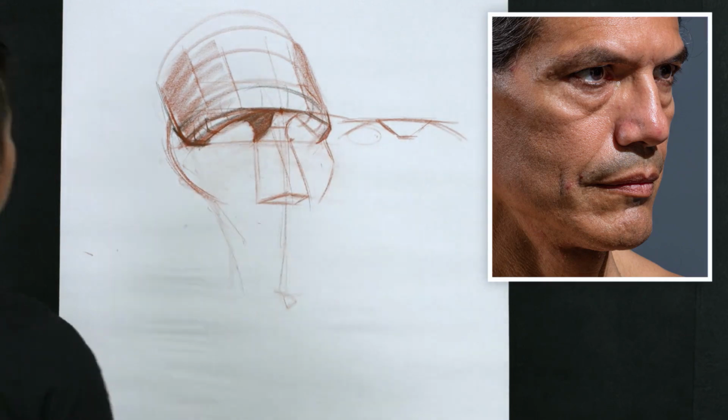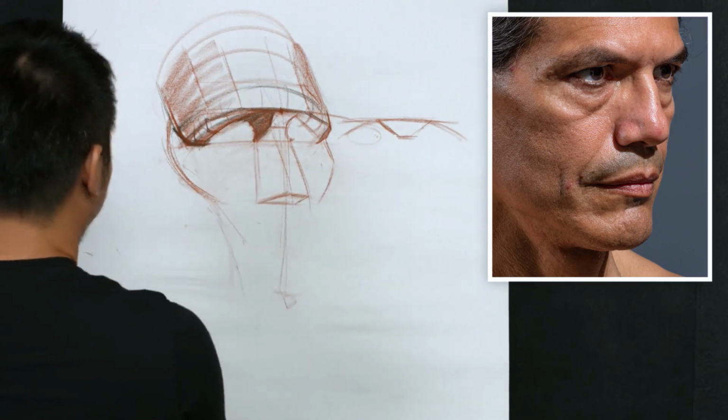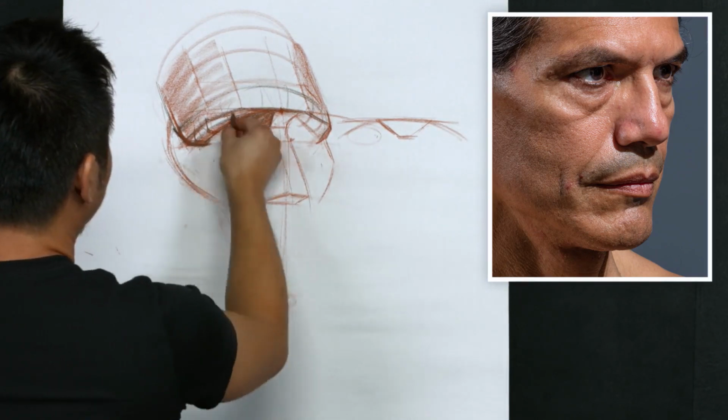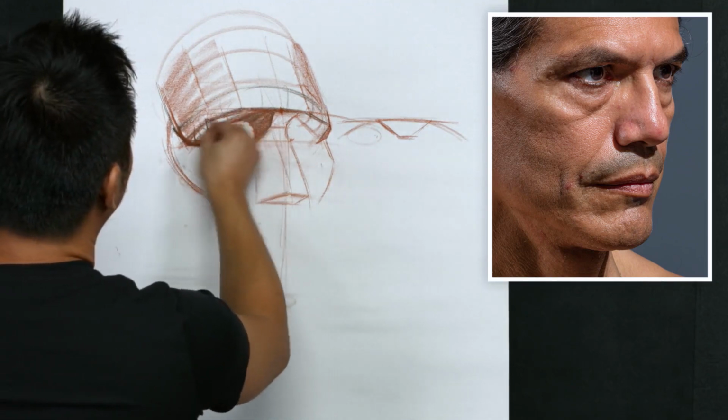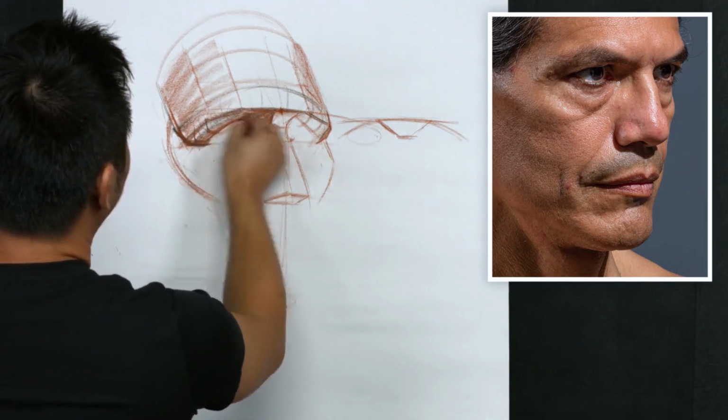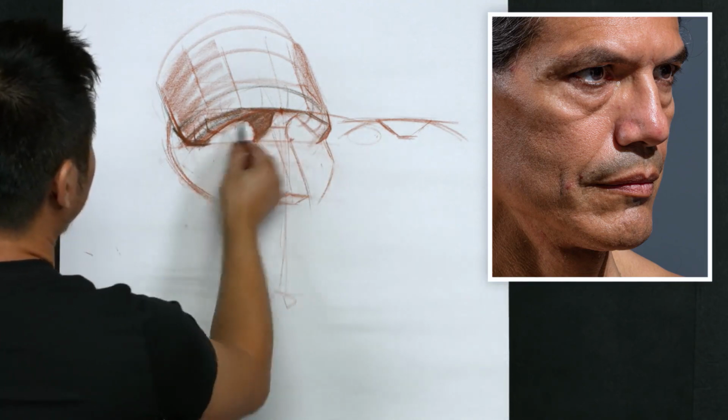So definitely you can see we're building this block that has this whole thing right here. It's pretty much just the down plane of our forehead.